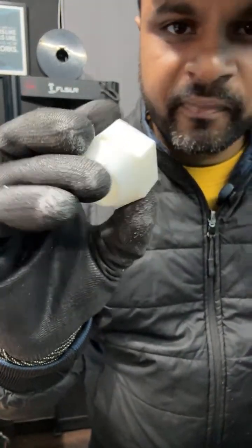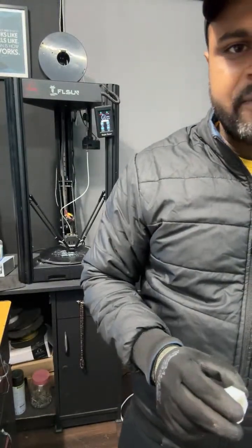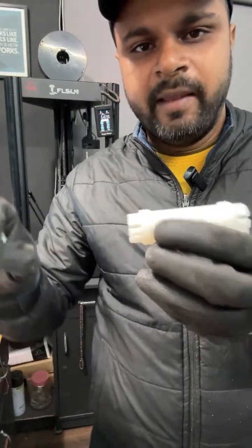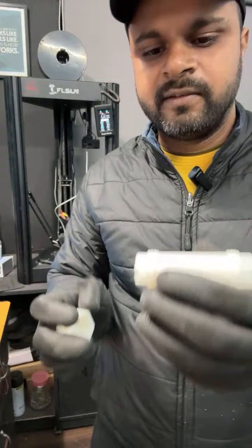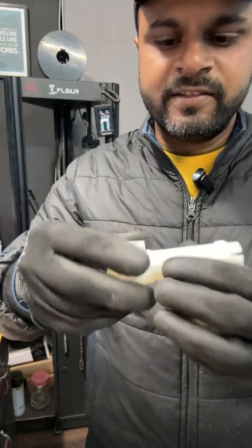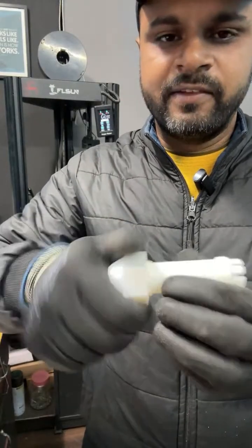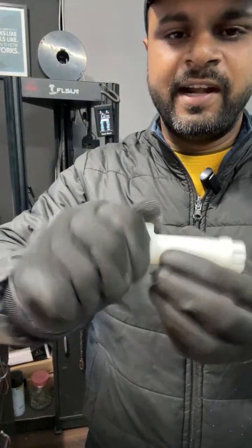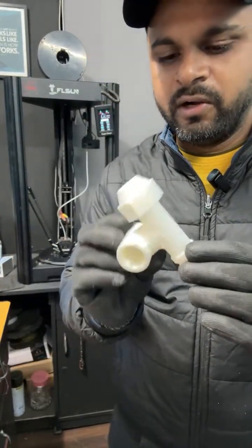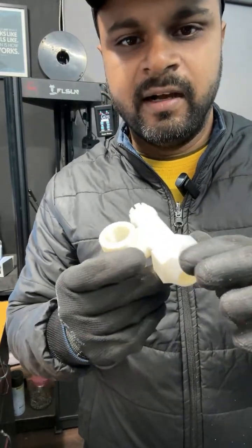More clean. So this is basically a part that will go onto parts like this. Here you can see, it's basically a pipe piece that will go inside this, and then using this hex nut we can screw it like this. Using these hex nuts we can hold these pieces onto a plastic pipe. So this is basically the idea, and I had made this onto the front side.